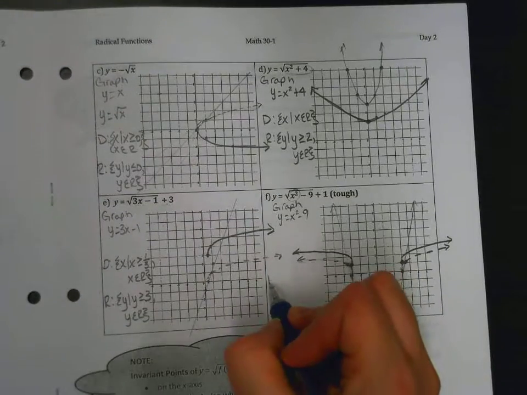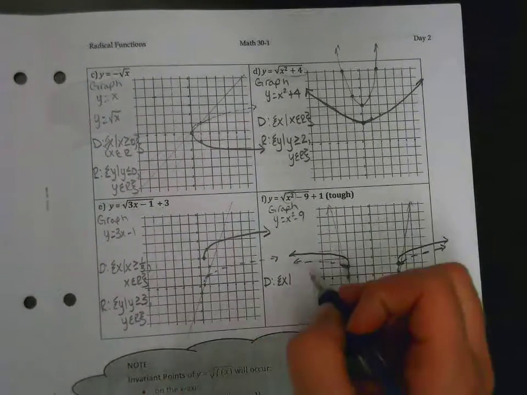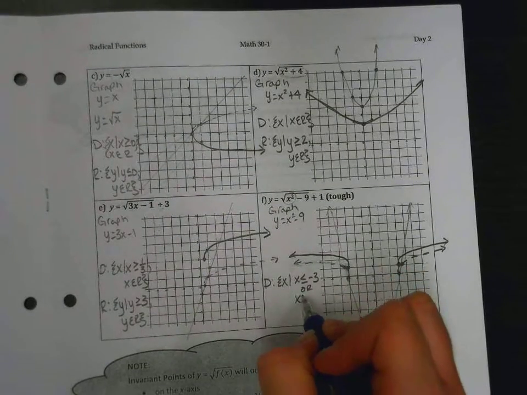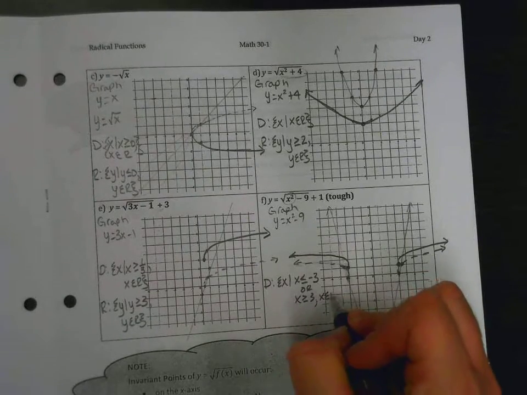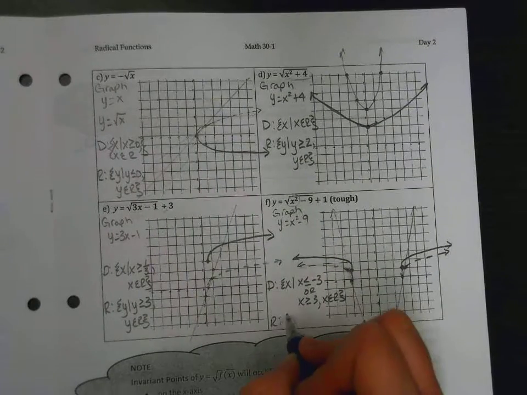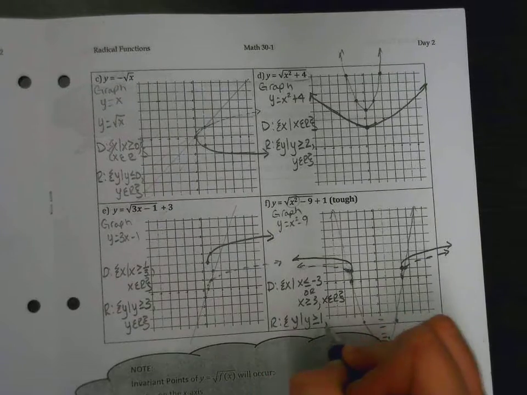Okay, domain of this function should be anything less than or equal to -3 or greater than or equal to +3. My range should be anything greater than or equal to 1.